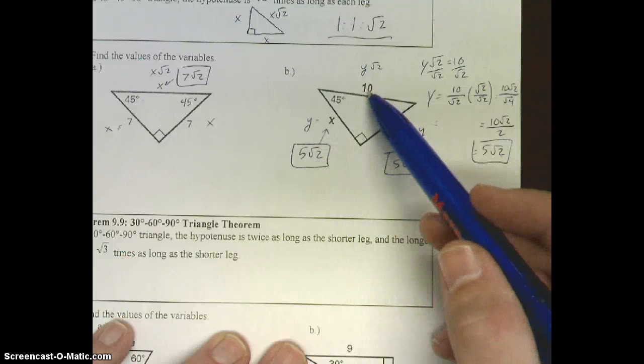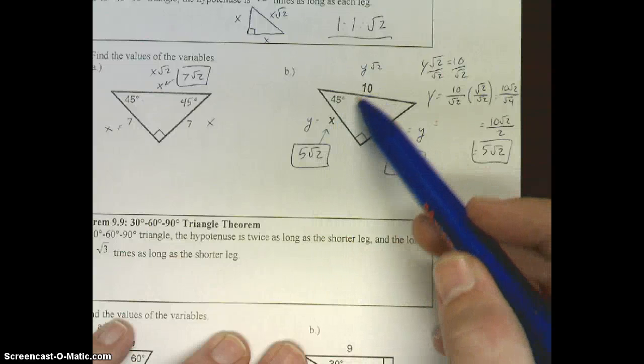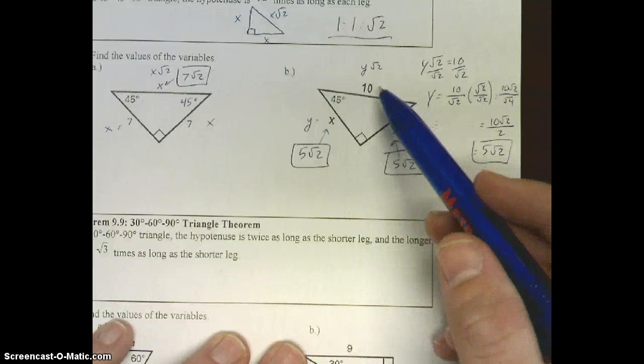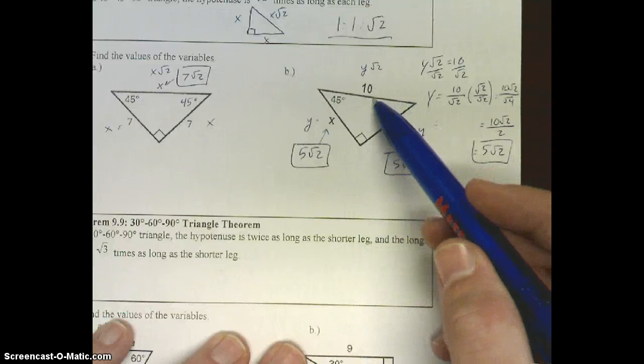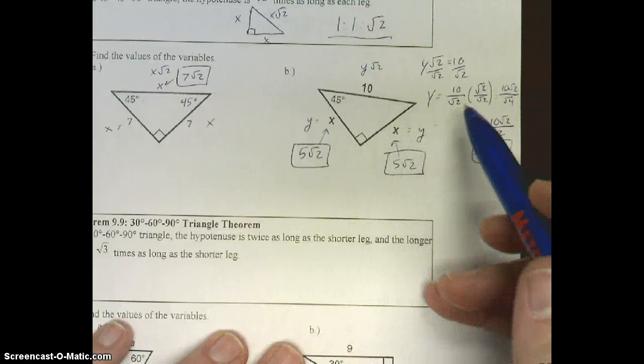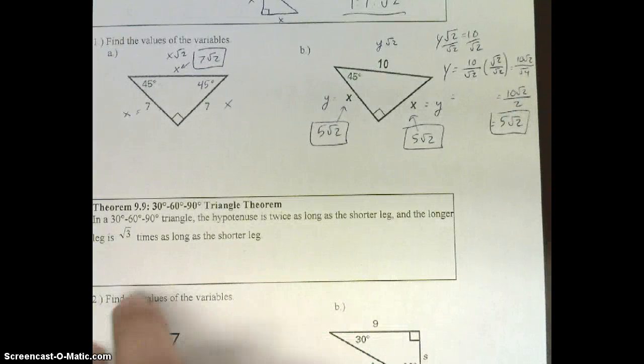So if this is 10, divided by 2, you get 5, put a root 2 on the end of it. If this was a 12, this would be a 6 root 2. You see what I'm saying? The only time it gets a little tricky is if this is an odd number. Let's say it's a 7. 7 divided by 2 is just 7 over 2, root 2. All right? That's our first one. So let that one sink in for a moment.